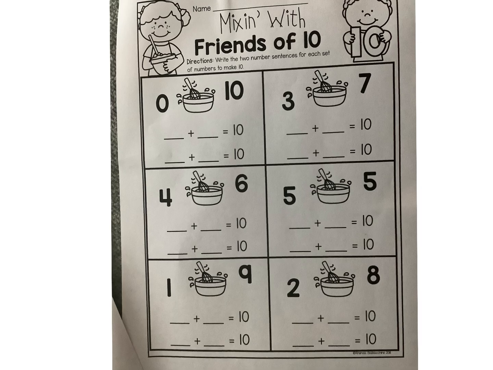Okay, so let's go to the back. On the back side, we have more 10 friends. So we have 0 and 10 is our first one. So let's make two problems with 0 and 10. 0 and 10, and then we flip it and we put 10 and 0. Okay, so on the next one, the two numbers we have are 3 and 7. So how would we make our first problem? 3 plus 7. And then if we flip it, what would we have? 7 and 3. Good.